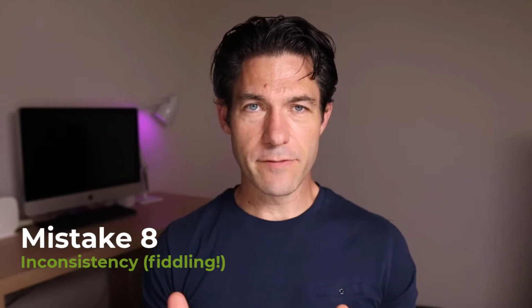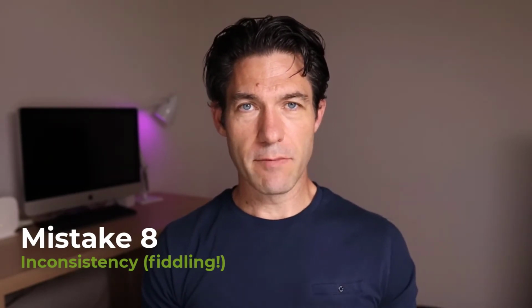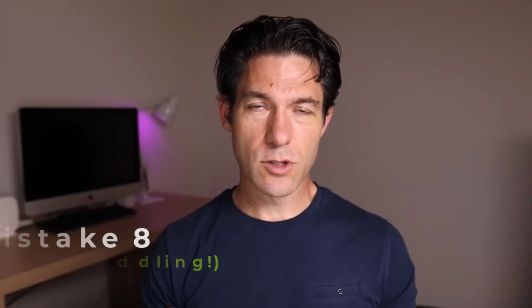Mistake number 8 is inconsistency. And I mean a few things by that. So firstly, it's making changes to your ads too often. So my advice is set the ads up and then let them run for a week, see what sort of data you get, and then adjust and then let them run for another week and change your ads only on that particular day of the week. And the other reason for not chopping and changing your ads very often is that each time you change an ad in some way, whether you change the creative or the copy, it resets the learning phase and it also resets all of your social proof that's on your ad.